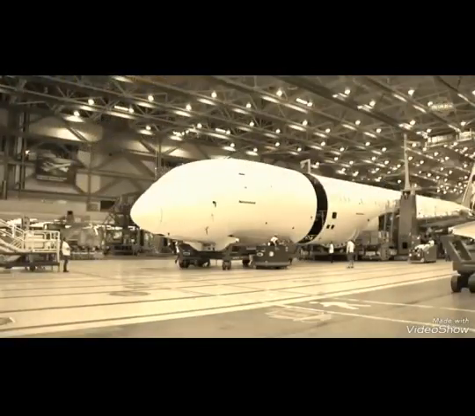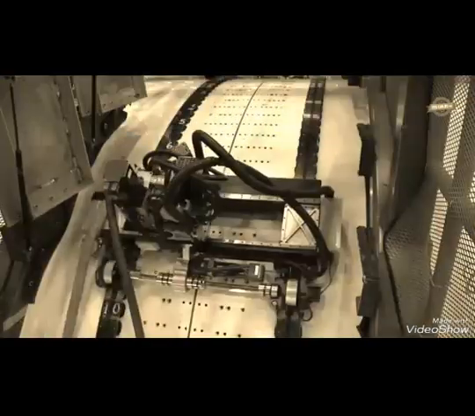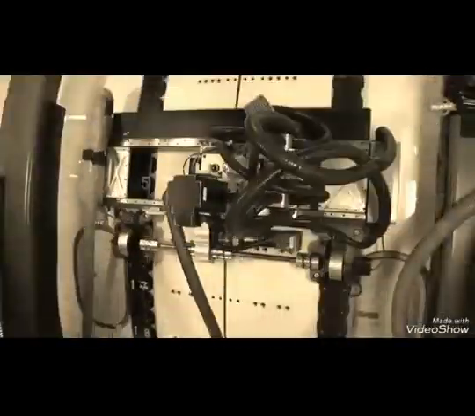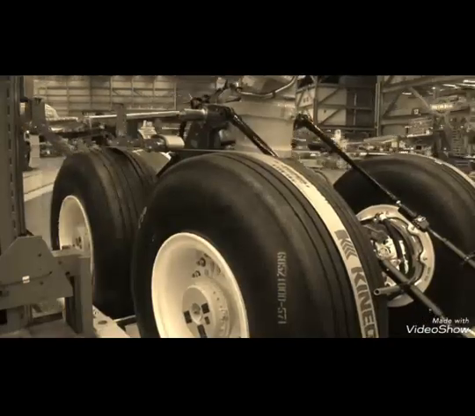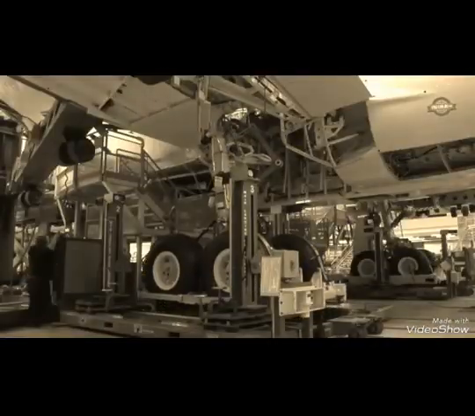The wings, a critical component of any aircraft, are co-designed and built by Mitsubishi Heavy Industries and Kawasaki Heavy Industries in Japan. These composite wings span approximately 197 feet, 60 meters, and are crucial to the Dreamliner's fuel efficiency and aerodynamic performance.